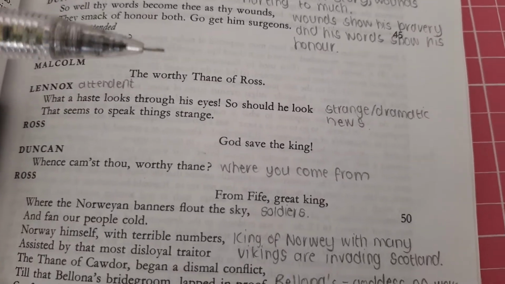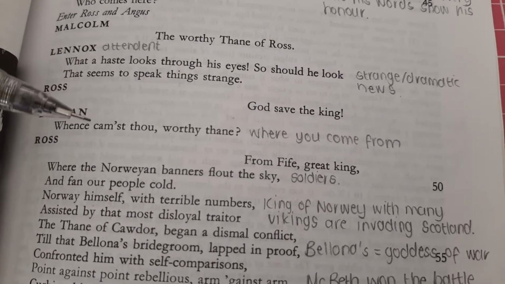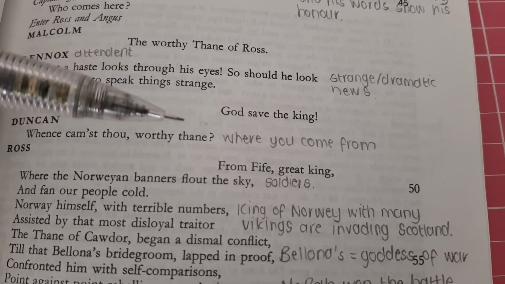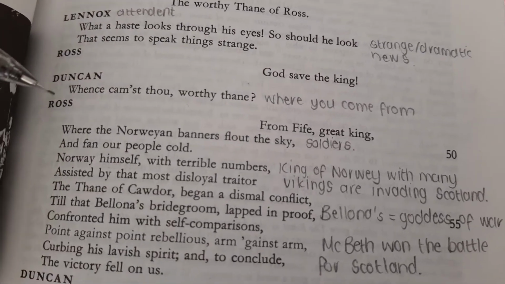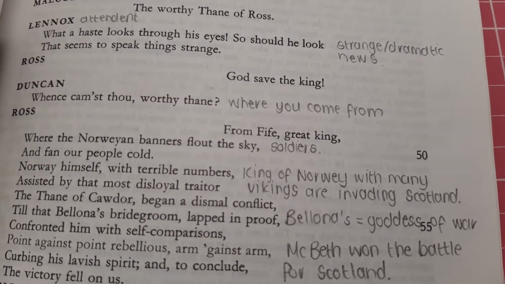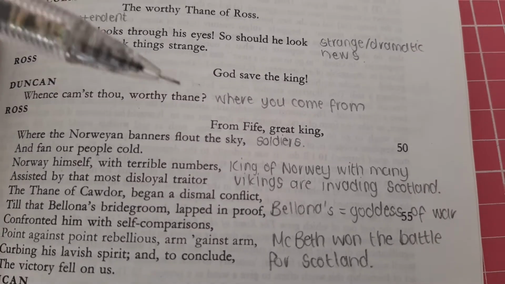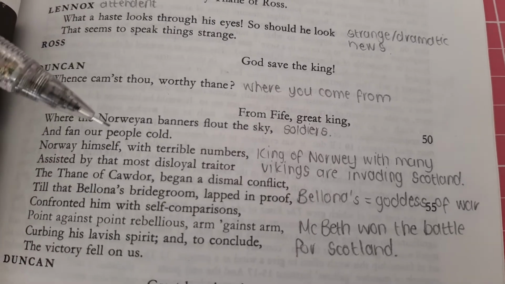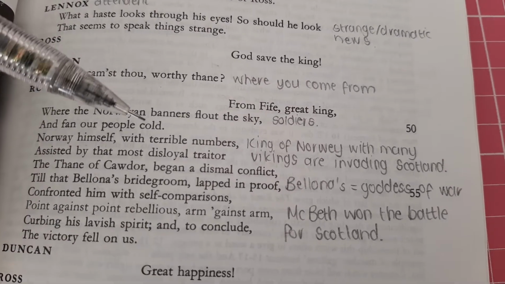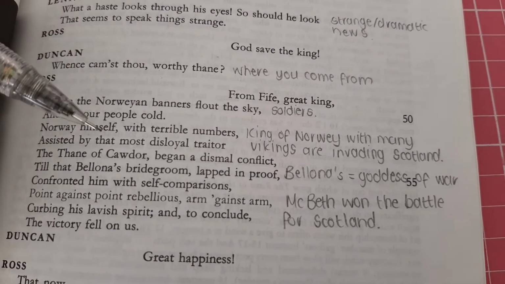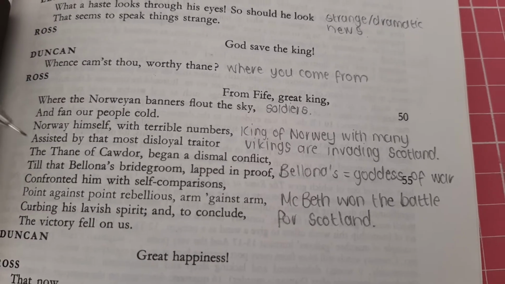So Ross says, "God save the king." So Duncan says, "Whence comest thou, worthy Thane? Where do you come from?" Ross says, "From Fife, great king, where the Norwegian banners flout the sky and fan our people cold. Norway himself, with terrible numbers, assisted by that most disloyal traitor, the Thane of Cawdor."